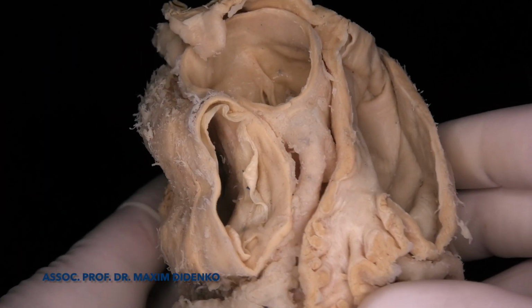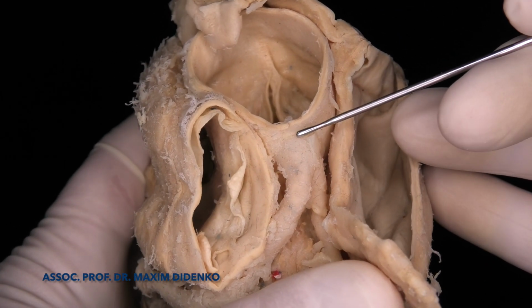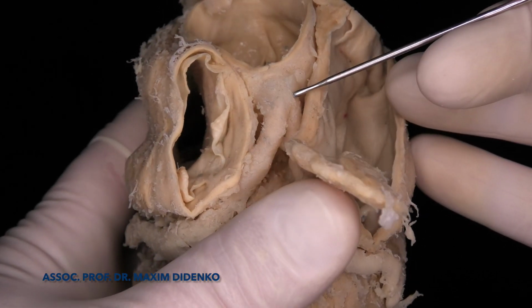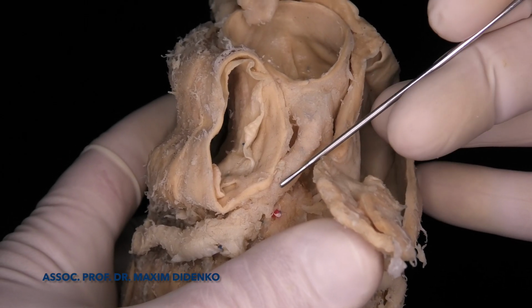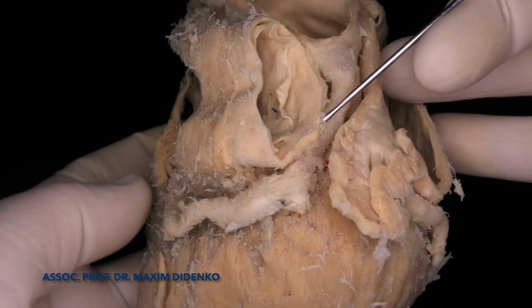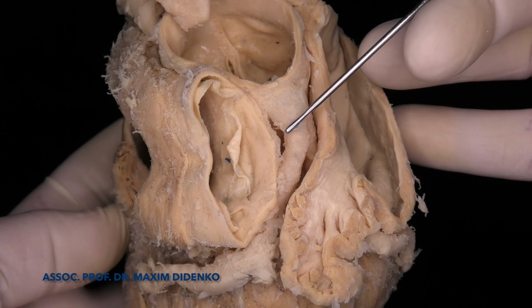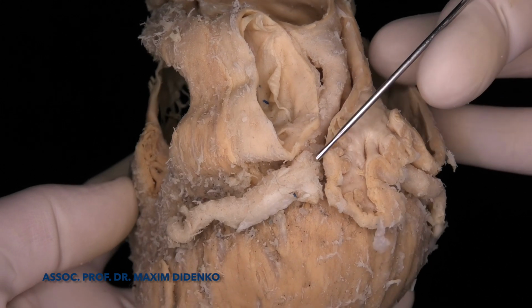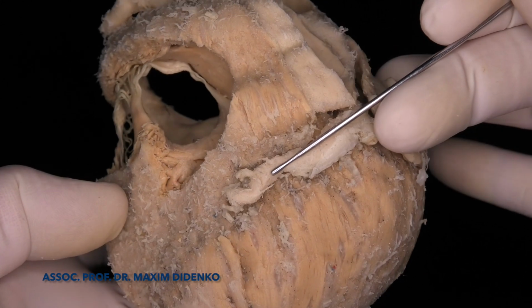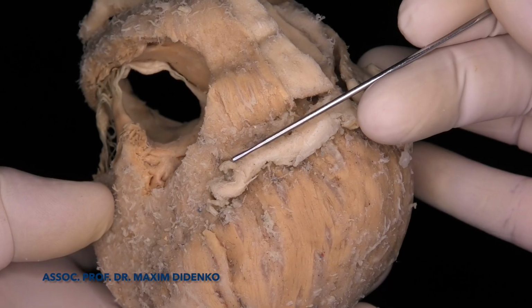So what we can see here, this is the left main, which divides into the LAD artery, left anterior descending artery, here, which goes just behind the pulmonary artery, and then towards the anterior interventricular groove.